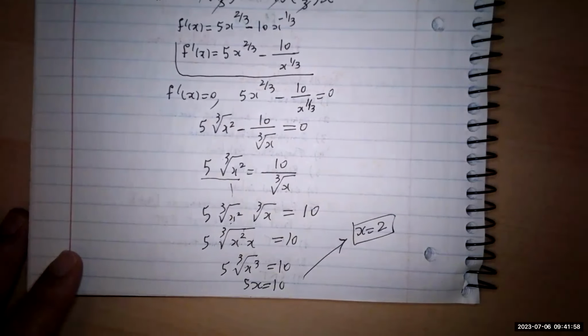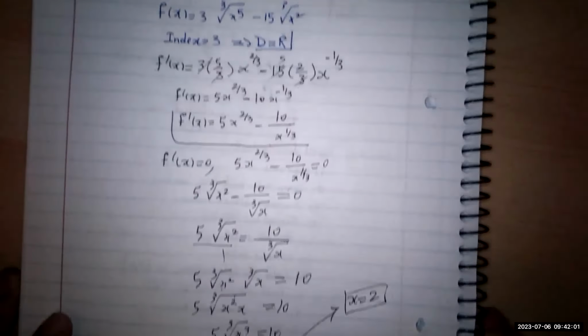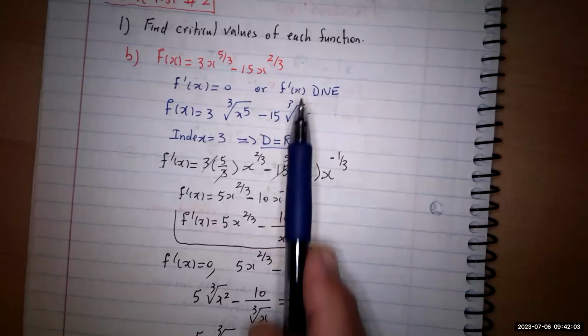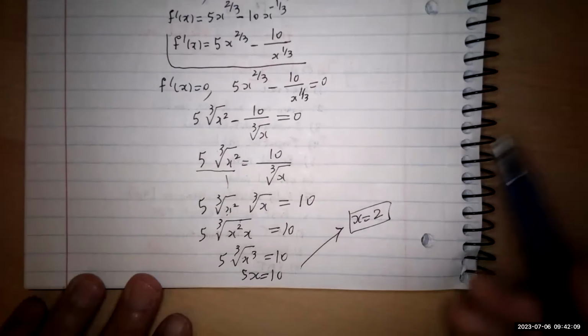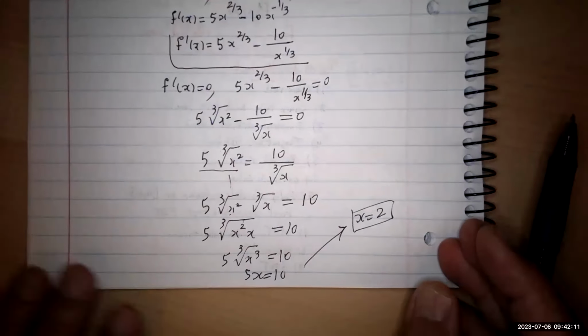But you are not done. You have to check the possibility of the second case, vertical tangent line, where f prime of x does not exist. You go to the f prime. So we're checking the second part. I put it over here.